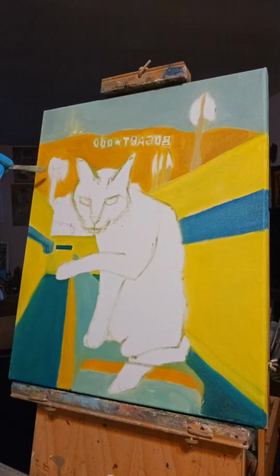And here's another tree. We're gonna go down with this tree.